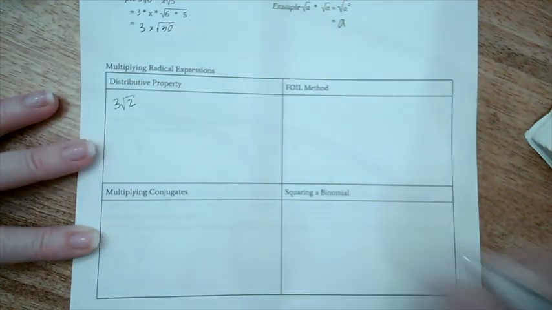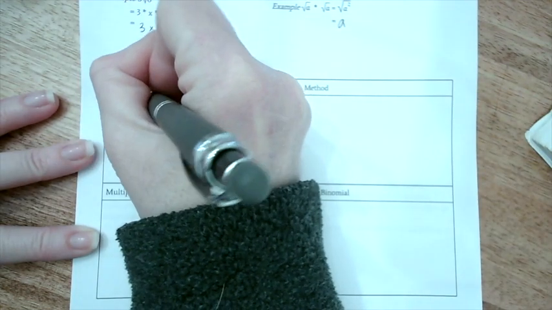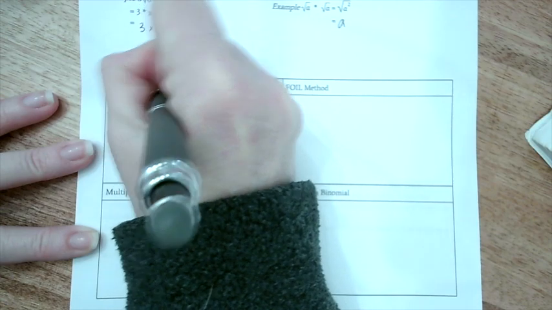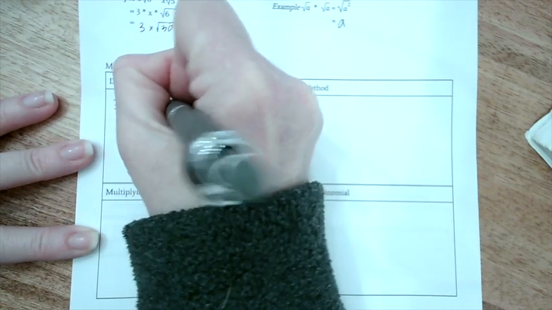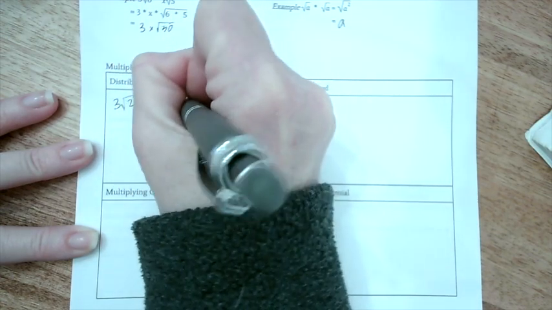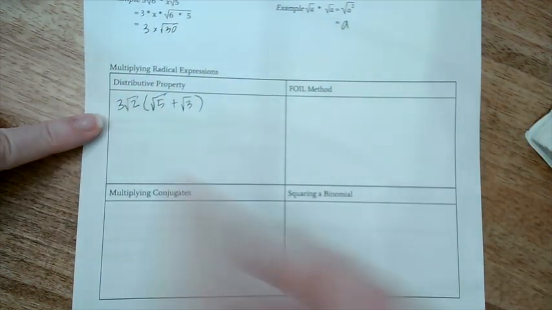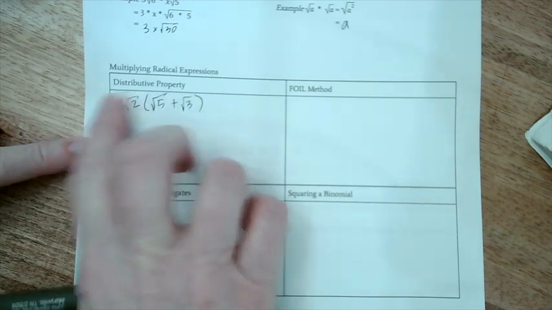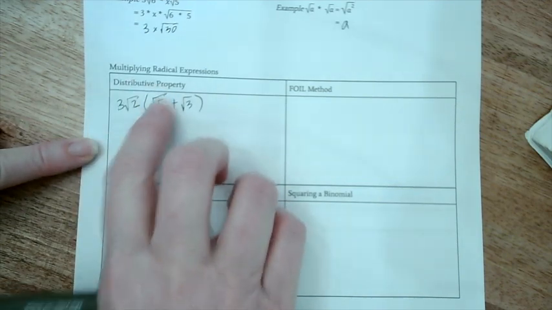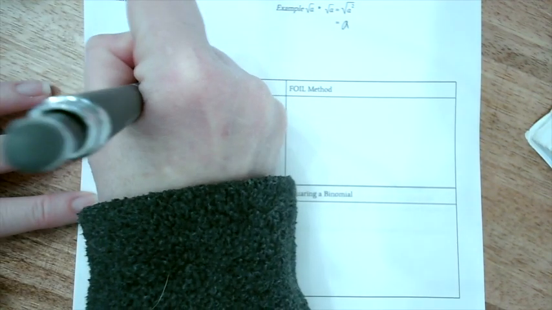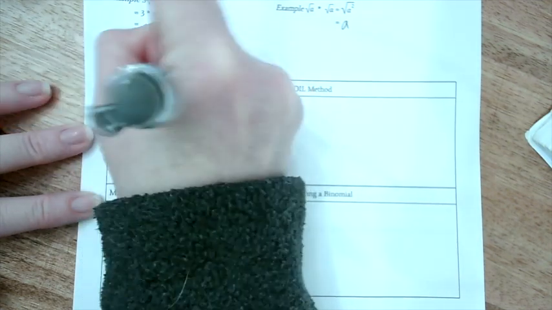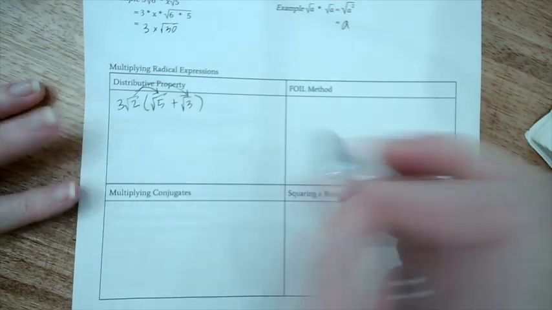3 times the square root of 2, and that's going to be multiplied by the square root of 5 plus the square root of 3. So this is our problem. We're going to do the distributive property, which is, remember, where we multiply what's on the outside of the parentheses times each of these.